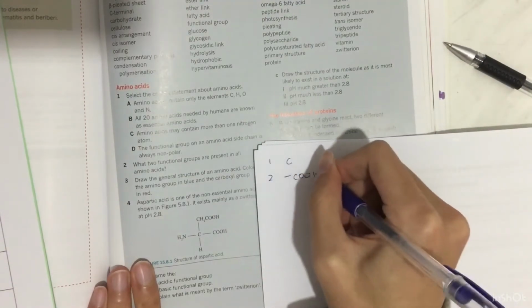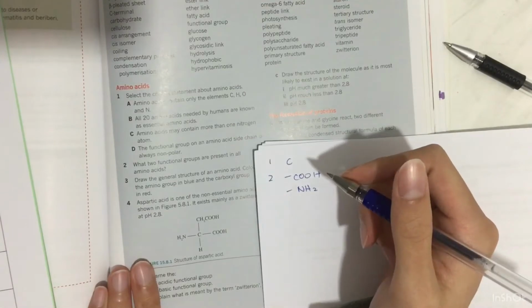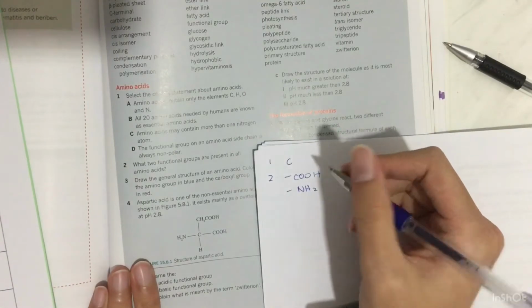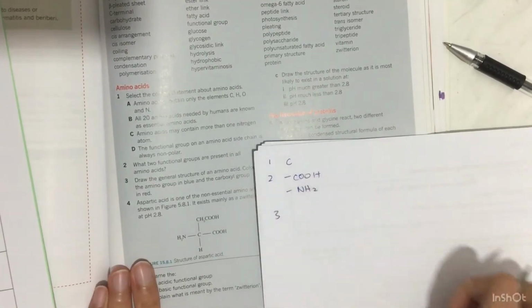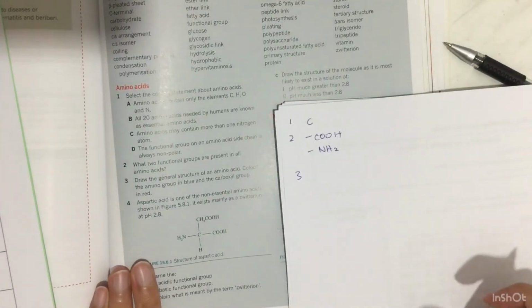Question 2. What 2 functional groups are present in all amino acids? That would be the carboxyl group and the amine group. The amino group. Question 3. Draw the general structure of an amino acid.